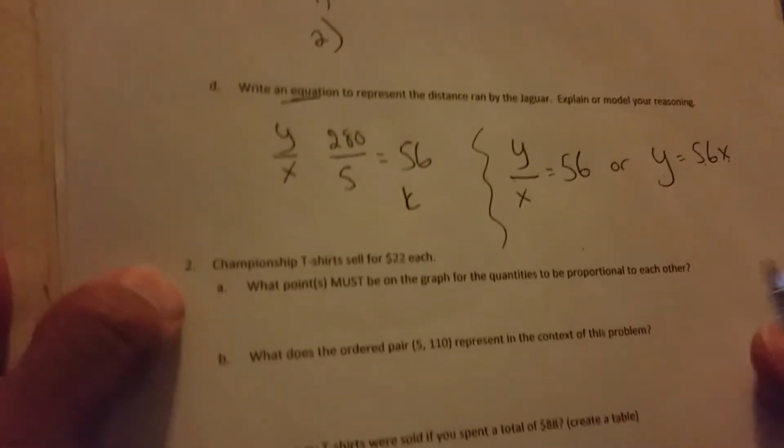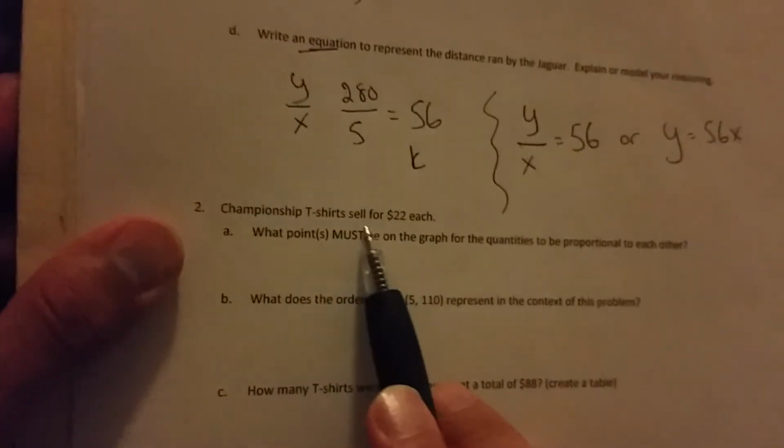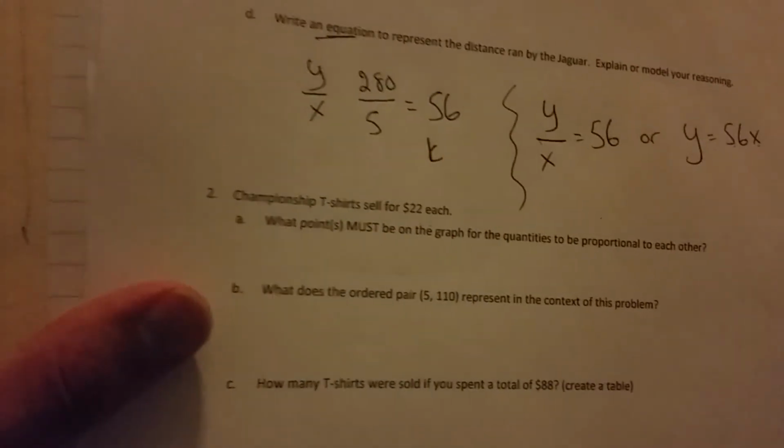Okay. For number 2, you're going to make up your own chart for selling t-shirts at $22 each. And you're going to answer questions A, B, and C.